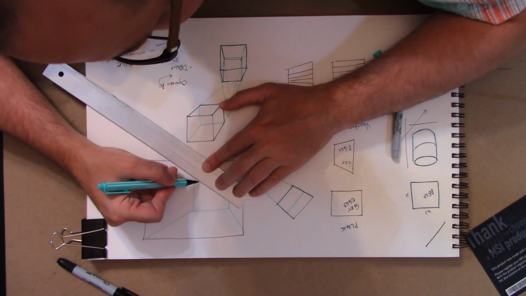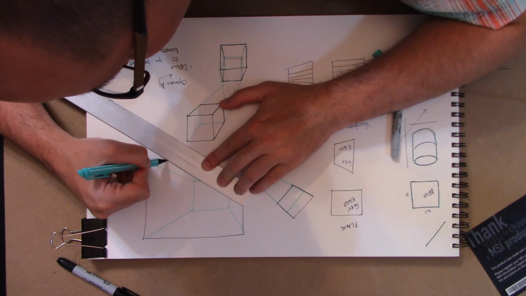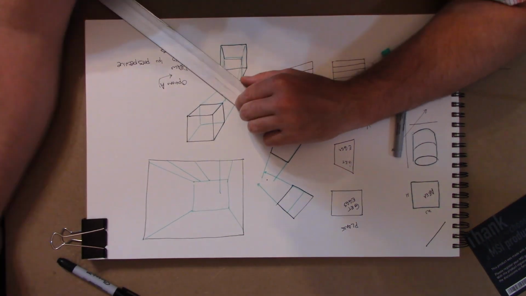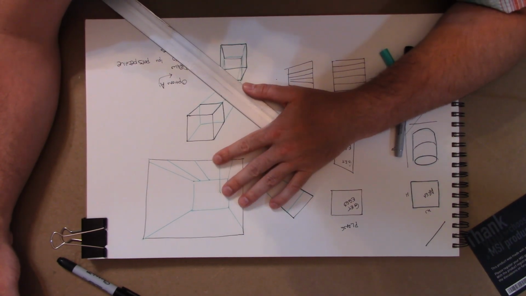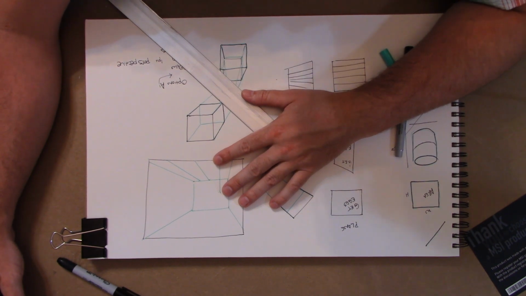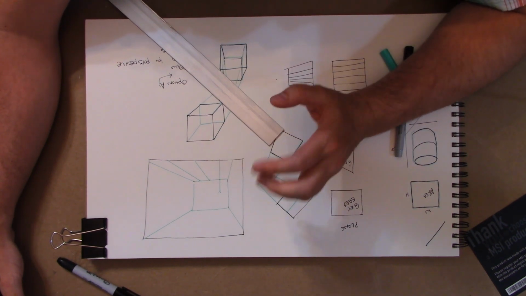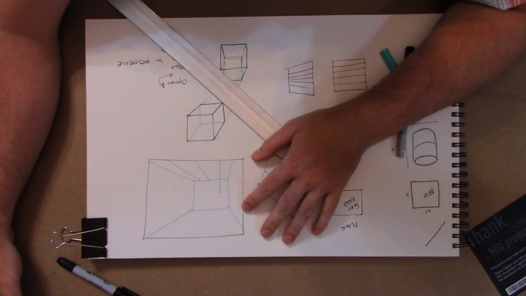If you make a mistake, please don't start over. The difference between a student artist and a professional artist isn't that the pros don't make mistakes and the students do. The pros know how to turn their mistakes into something that looks like it was on purpose.